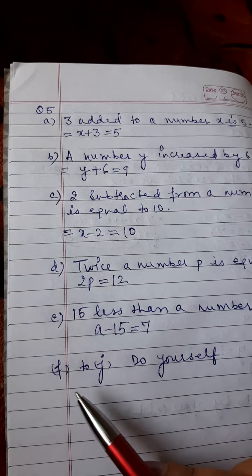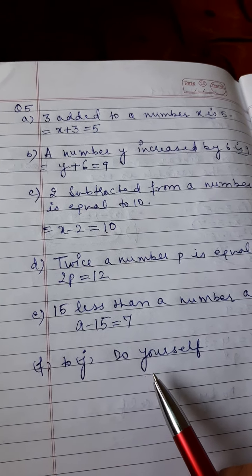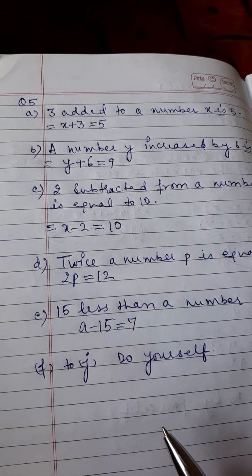The parts F to J you have to do by yourself. So try them. This is your homework. I hope the concept is clear to all of you.